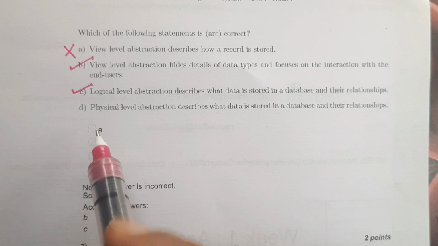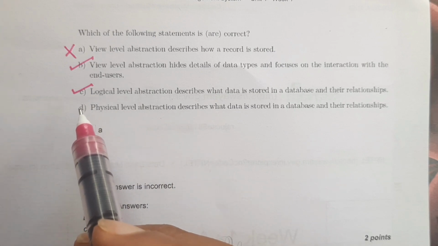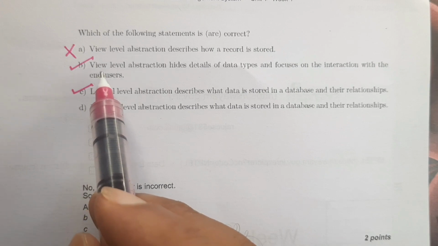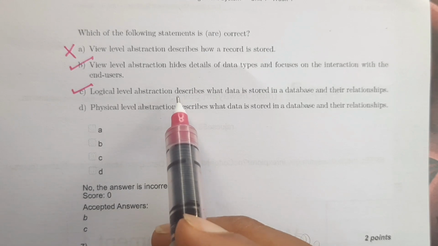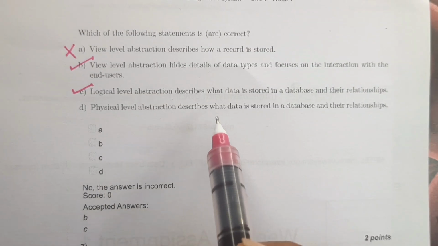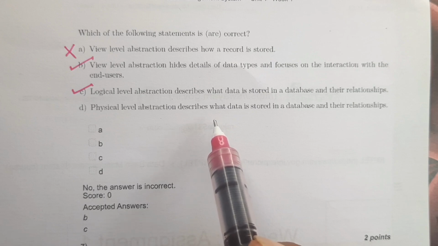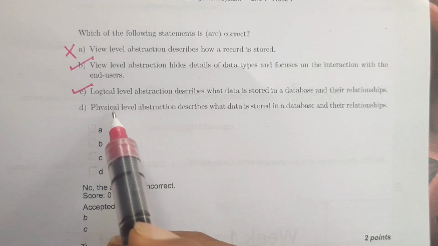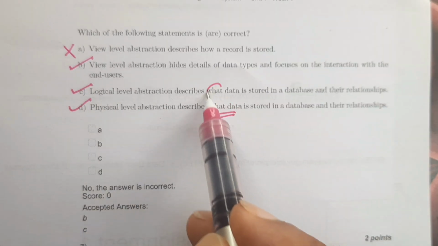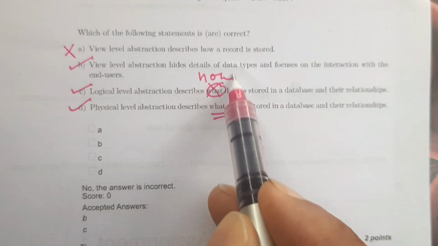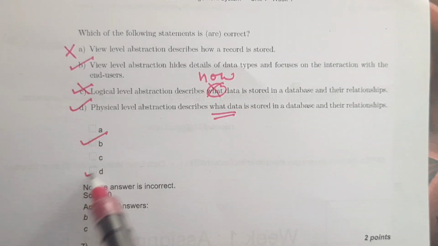So in this there are three levels: physical level, logical level, and view level. So view level abstraction hides the details. This is correct. Physical level abstraction describes the data. So there are two things. One is what data is stored. Second, here physical level stores what data, but when you see logical, it is going to show how the data is stored. Hence, this answer is wrong. So the correct answer for this question is B and D.